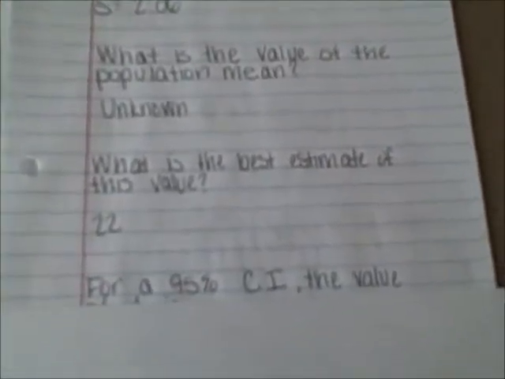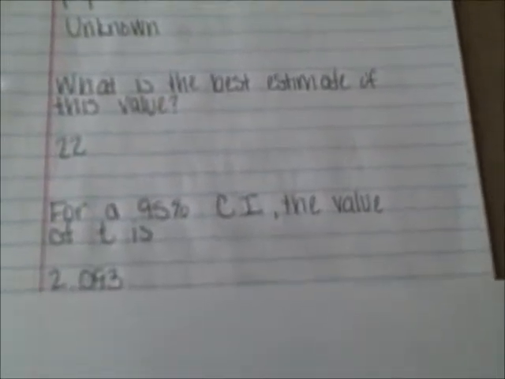C. For a 95% confidence interval, the value of T is 2.093. I got that from going to our student T distribution table and looking under 95% confidence interval, and also our degrees of freedom is N minus 1. So our sample size is 20. So 20 minus 1 is 19. Go down to the 95% confidence level, and we have 2.093.